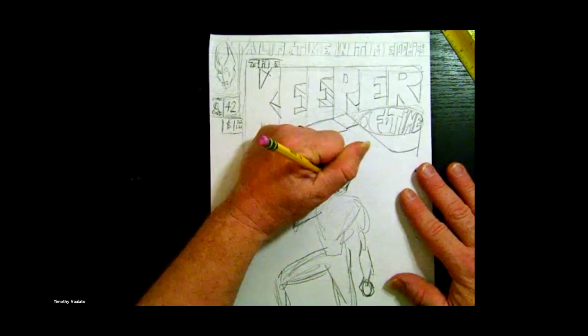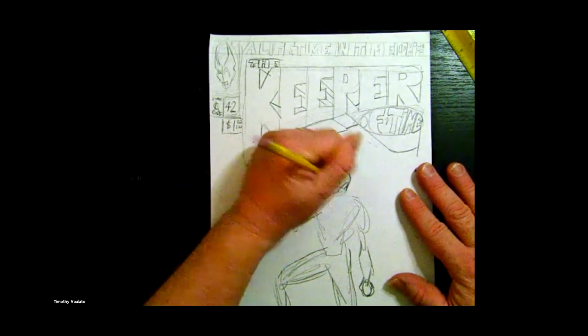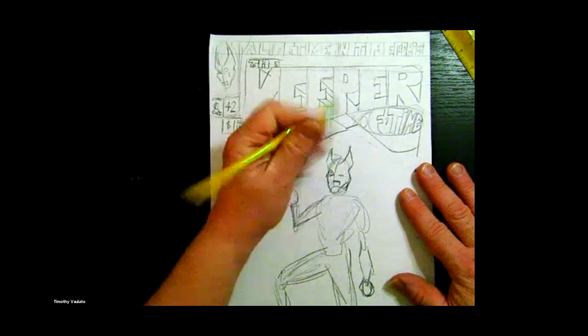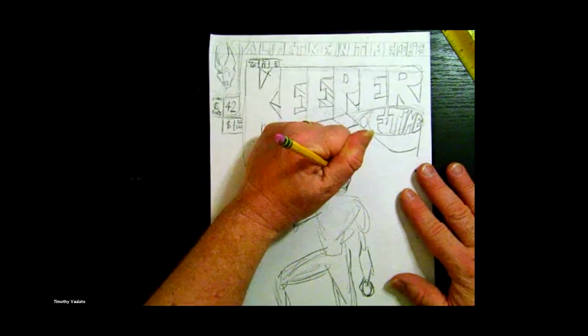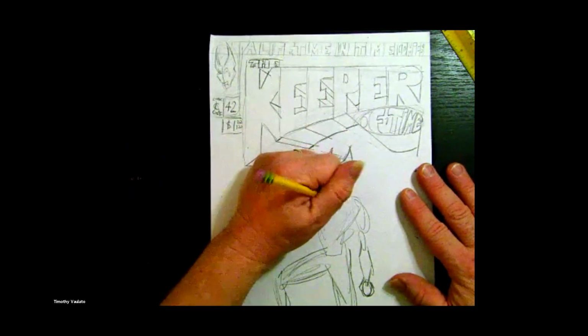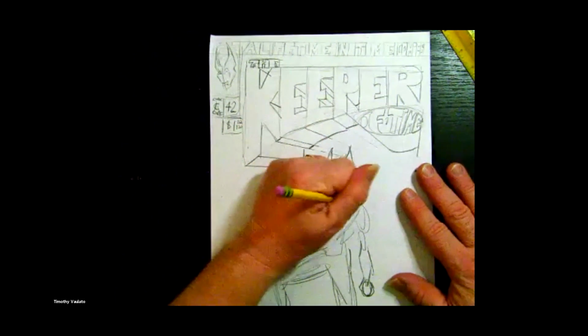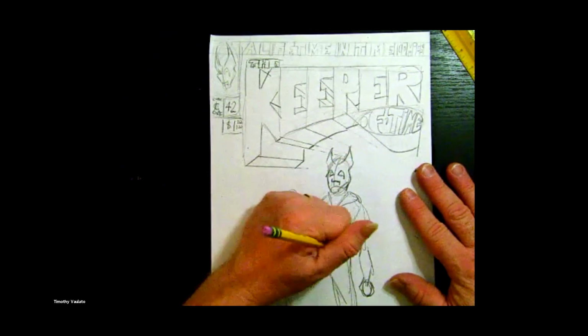Got to remember to make everything curved. Oh, messed up my own mask. The more curves you have to your clothing, to your character, the more three-dimensional that character is going to look.